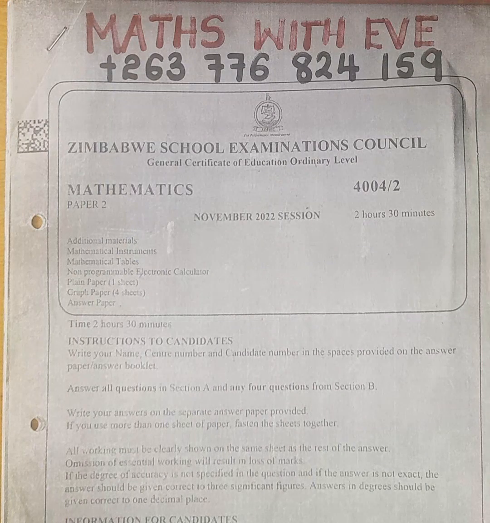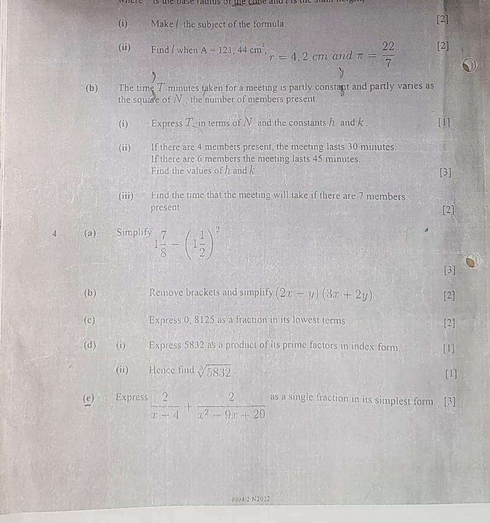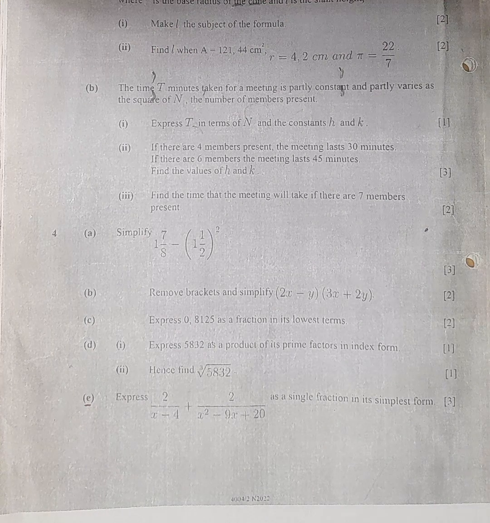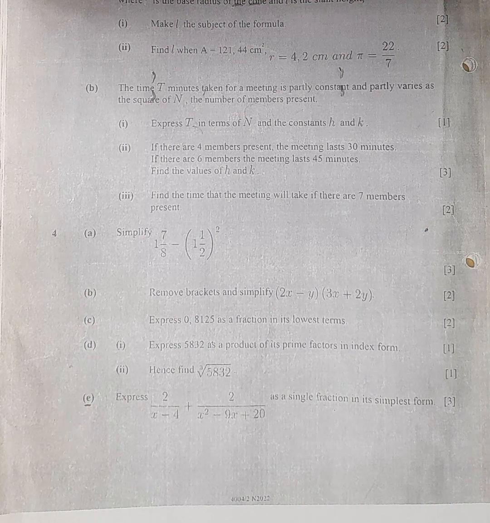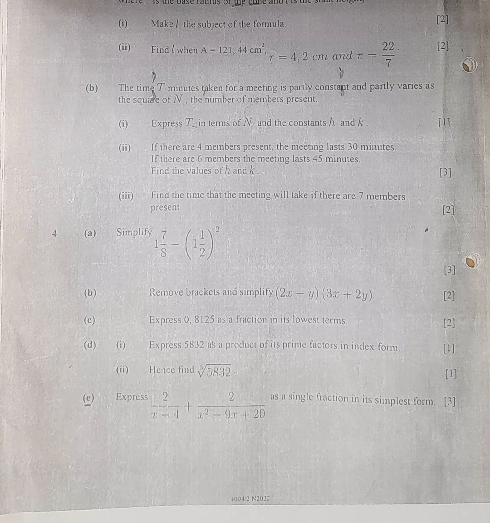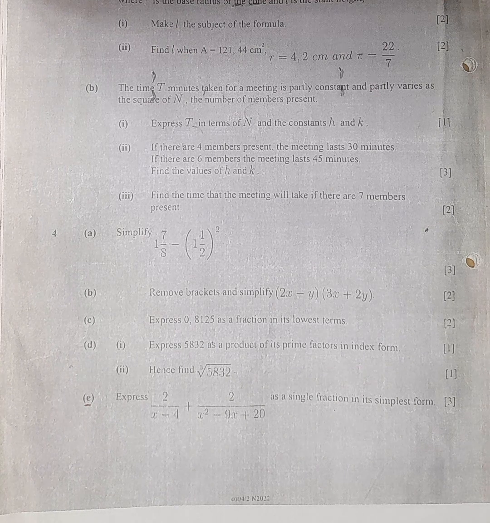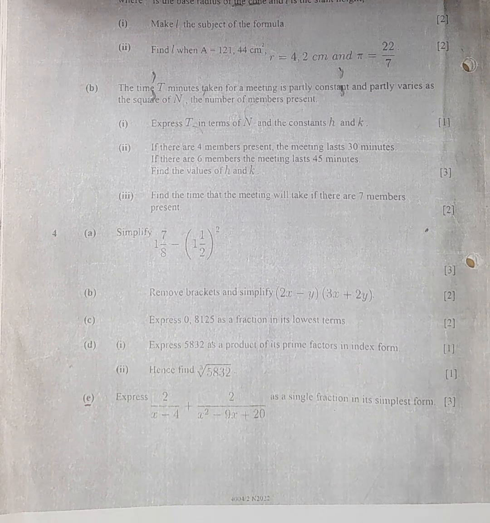We are going to extract our third question from November 2022, Maths Paper 2. The question on cube root was on number 4D. 4D part 1 is reading, express 5832 as a product of its prime factors in index form. And then on part 2, we are supposed to find the cube root of 5832 using the information we have obtained in D part 1.